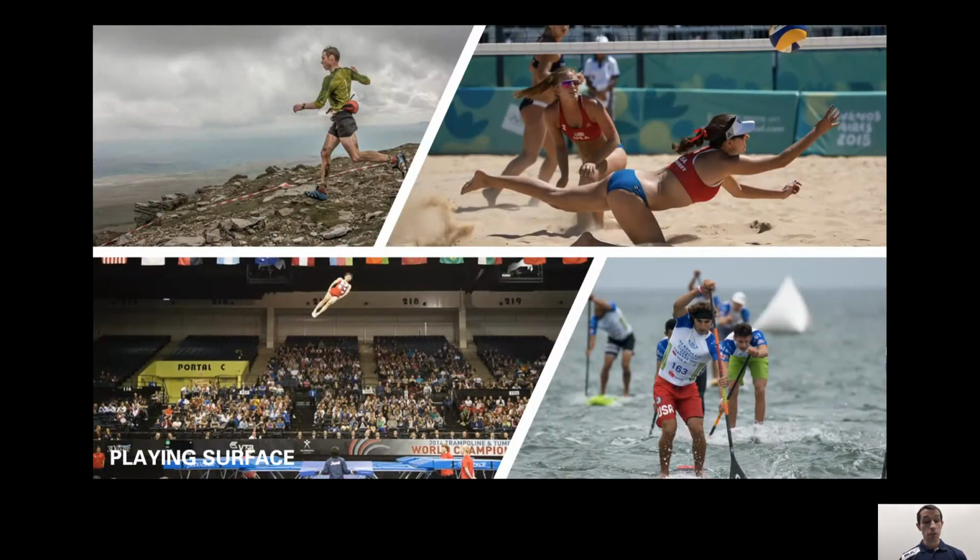Playing surface is a unique one that to some is obvious and others not so much. But this is going to massively influence your exercise selection and the logical mindset that you have when you're approaching rate of force development, reactive strength qualities, power, rotational abilities through the ground. And as you can appreciate in these 4 different examples, we have vastly different conditions underfoot.